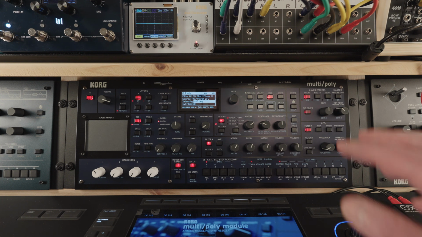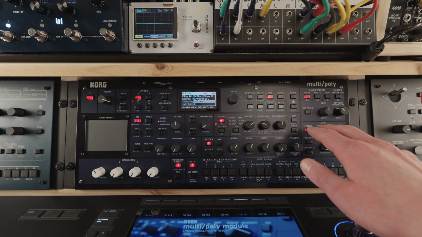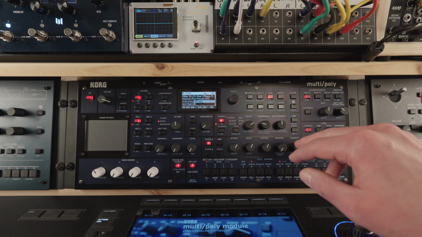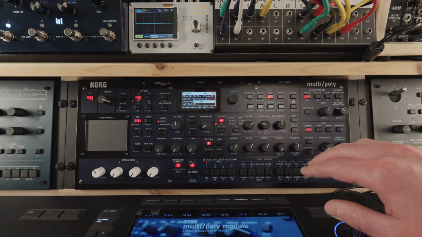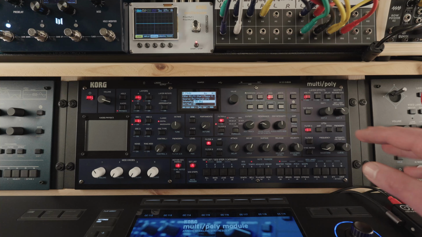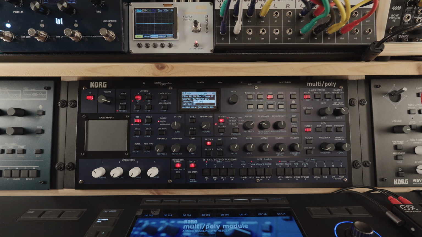So we have several modulators modulating a single parameter. We have a single modulator modulating several parameters. And we have modulators modulating each other. And the result is this. Quite complex modulation here.